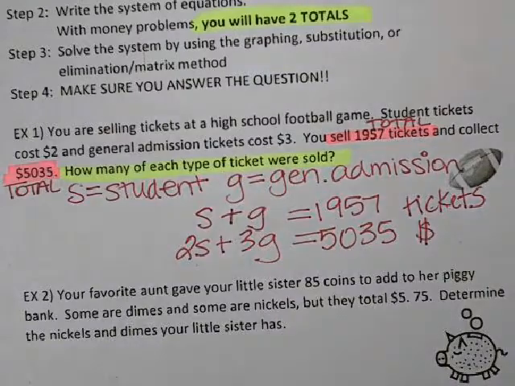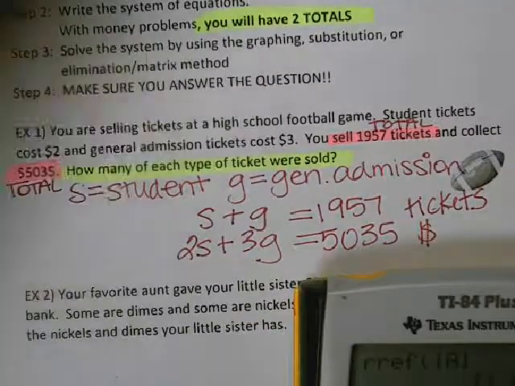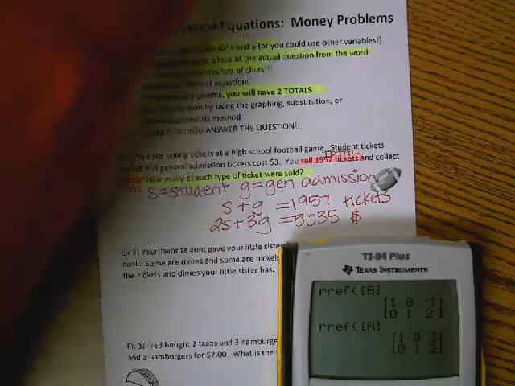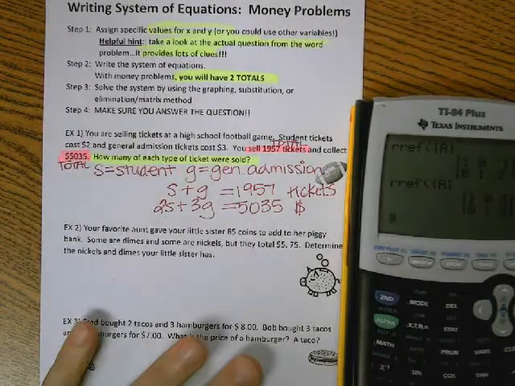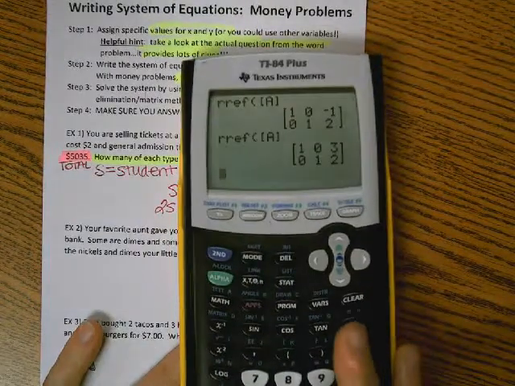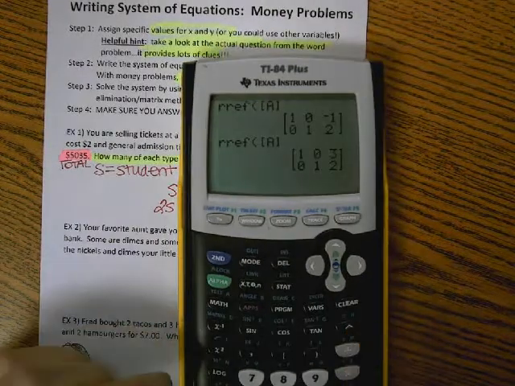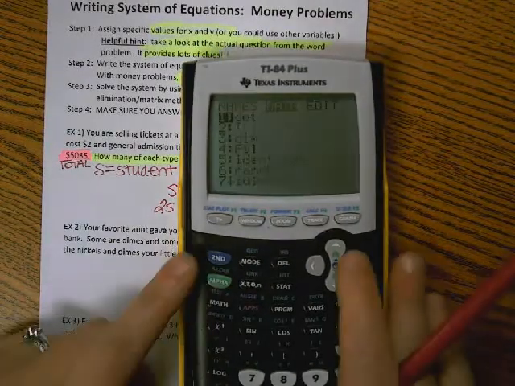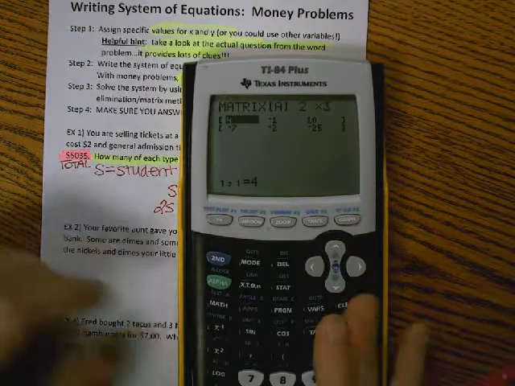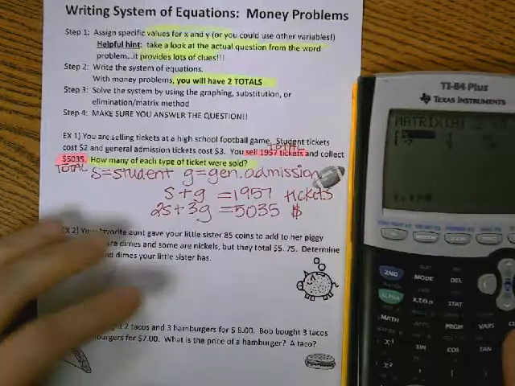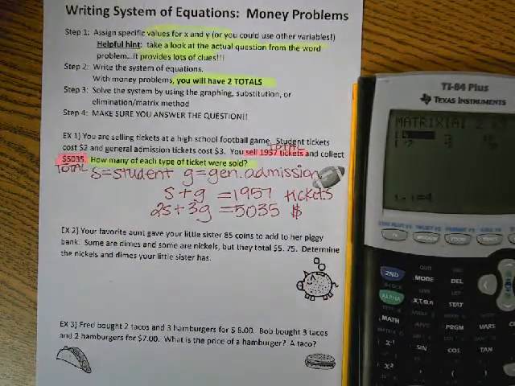Then you go to your calculator and you do the matrix thing with your calculator. Okay? So go through and do the RREF thing that we did on the first video. So you say second matrix, arrow over to edit, enter it in, and get your answer. Okay, so go ahead and do that real quick.